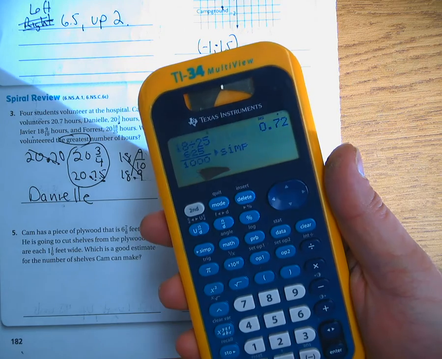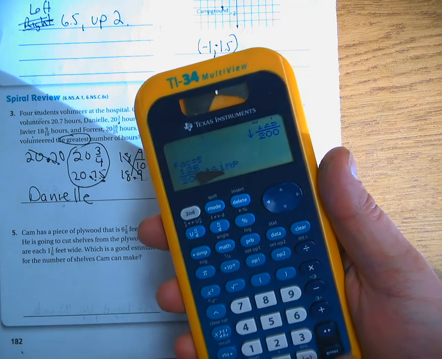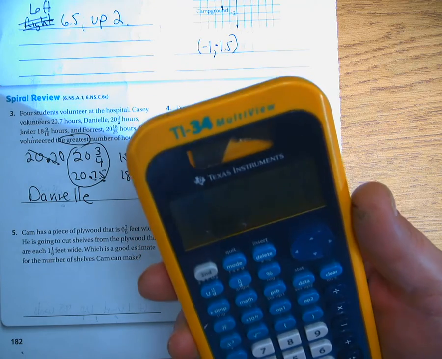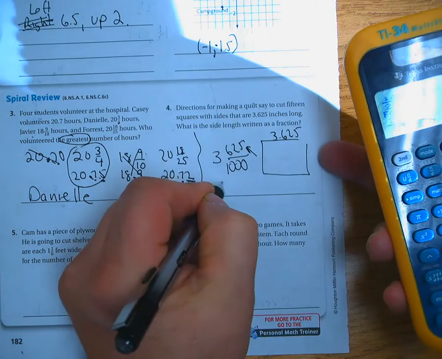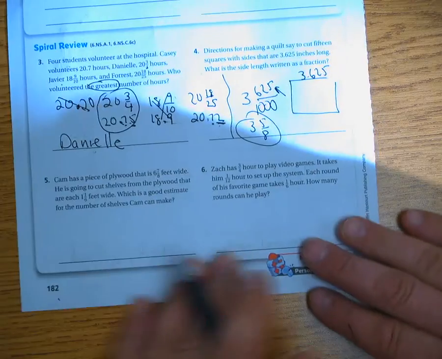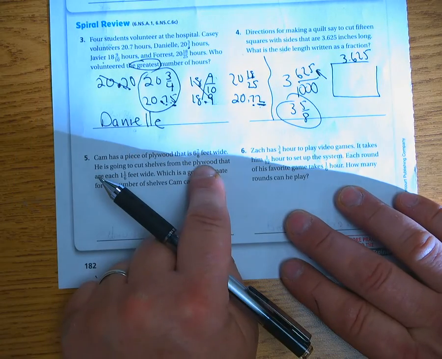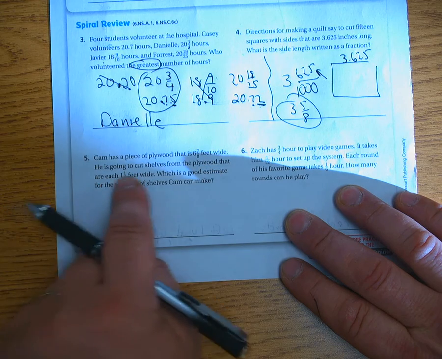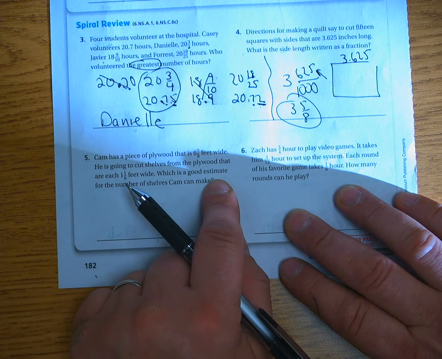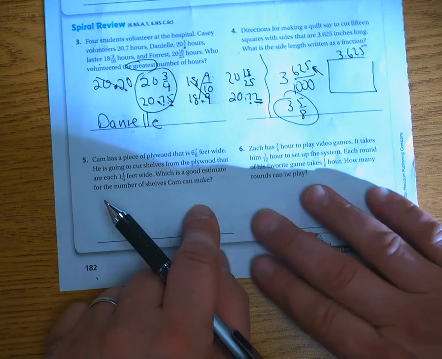625 over 1,000. Simplify, enter. Whoa, simplify again. Whoa, simplify again. 5/8. So that could be written as 3 5/8. Okay. Cam has a piece of plywood that is 6 7/8 feet wide. He's going to cut shelves that are each 1 1/6 wide. What is a good estimate for the number of shelves Cam can make?